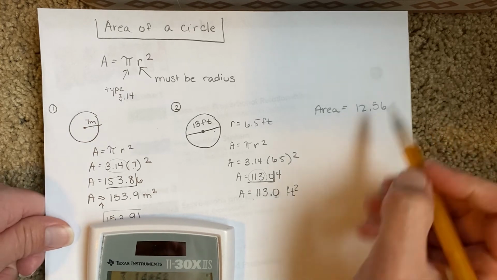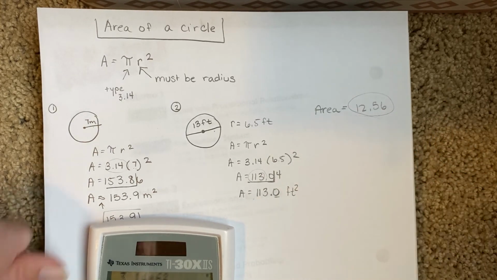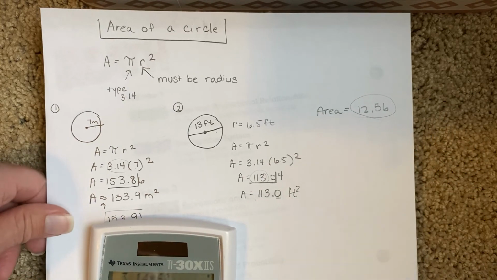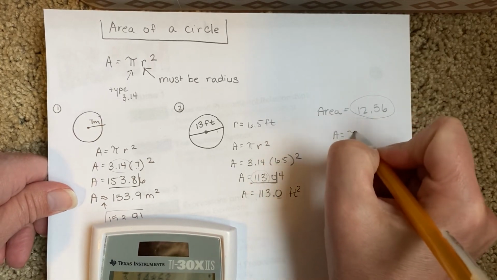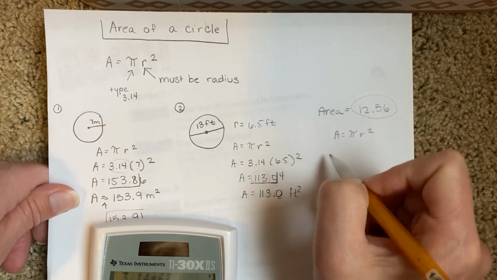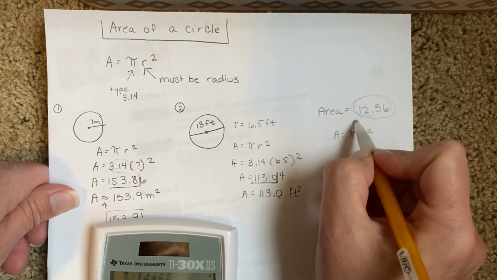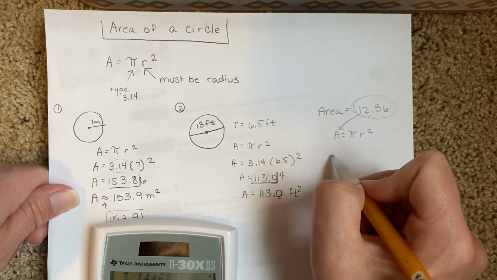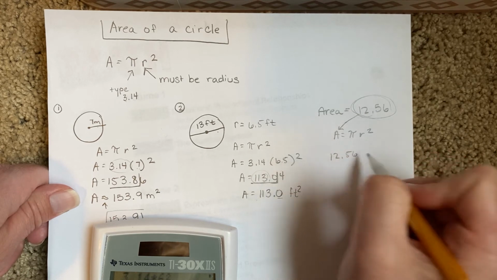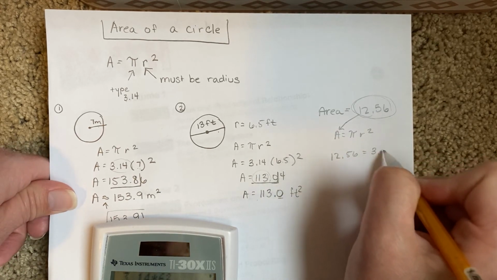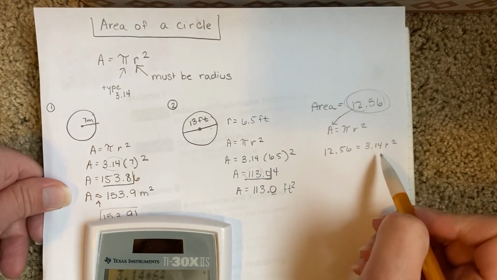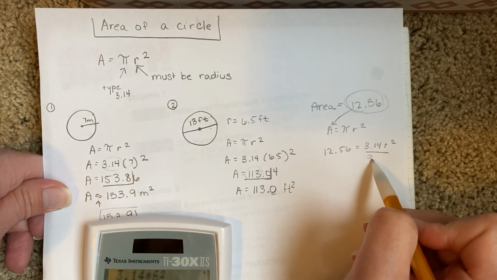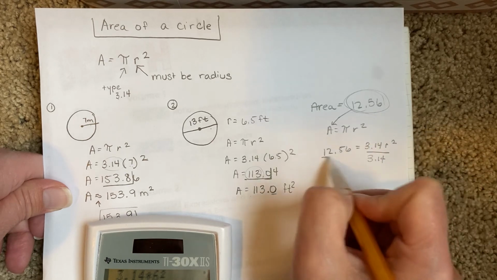The last one I'm going to show you is, what if they give you the area? Could you find the radius for me? So what is the radius for this problem? So I'm going to go ahead, A equals pi r squared. Now this time I know the area, so I'm going to plug it in here. So 12.56 equals 3.14 times r squared. To get r by itself, we're going to divide both sides by 3.14.